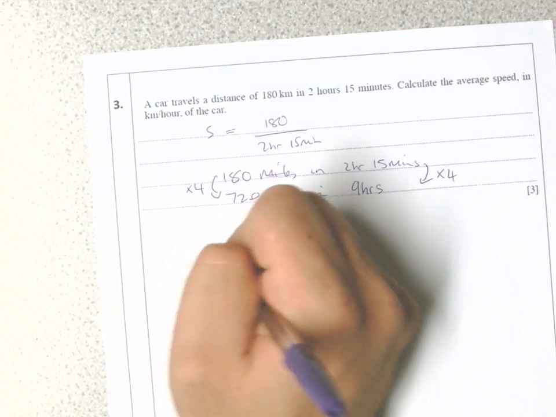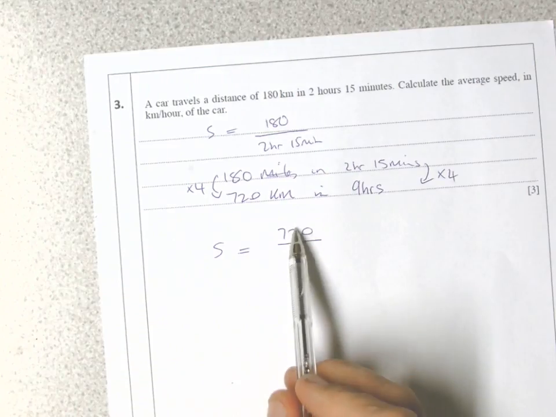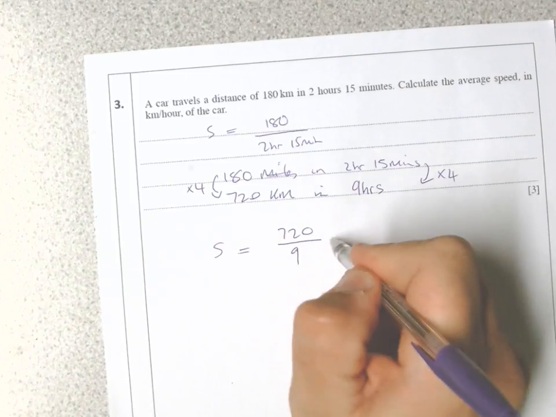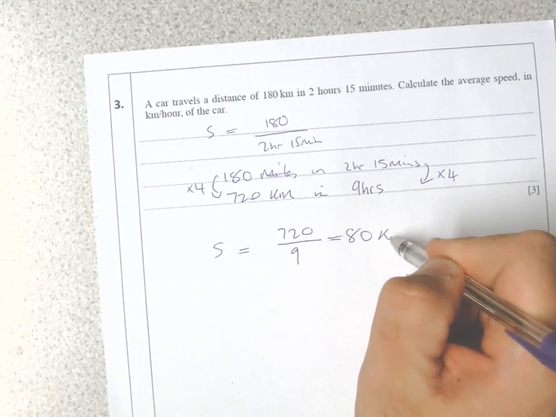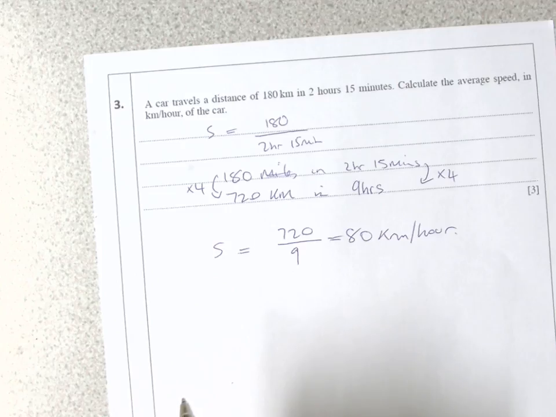So using our speed, distance, time, 720 divided by 9. Well, 72 divided by 9 is 8. And the 0 then makes it 80 kilometers per hour. And it's important we put our units at the end, and they even give it to you in the question.